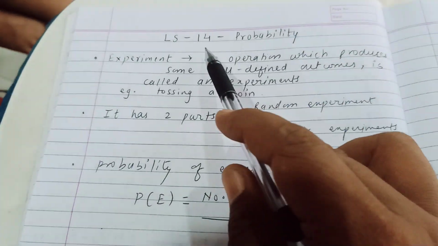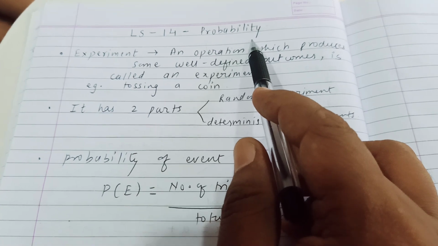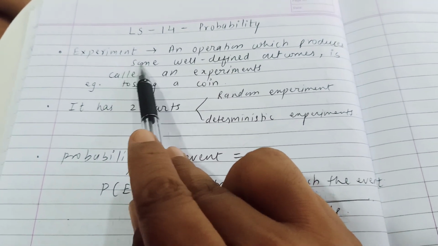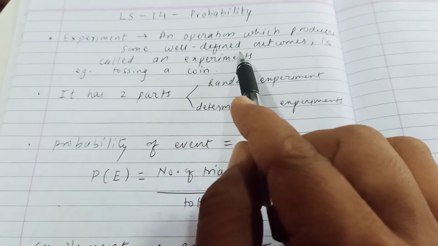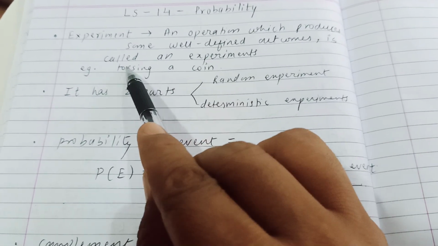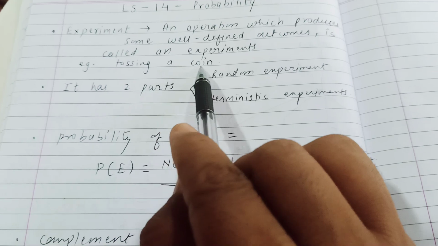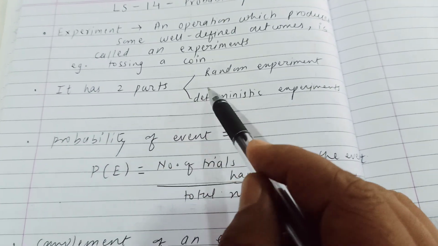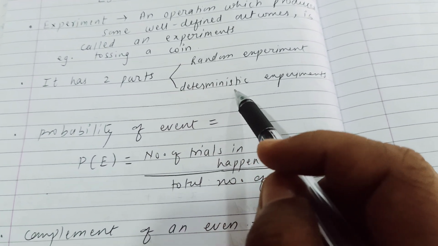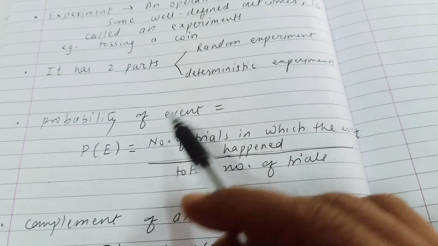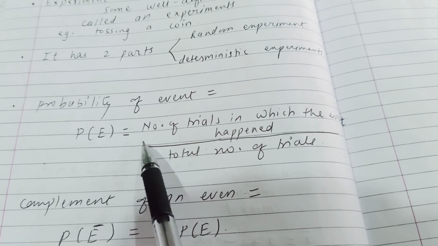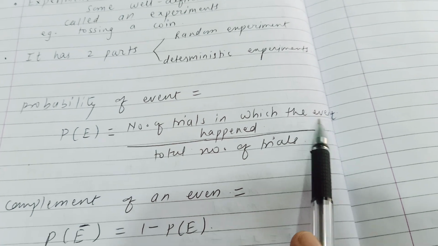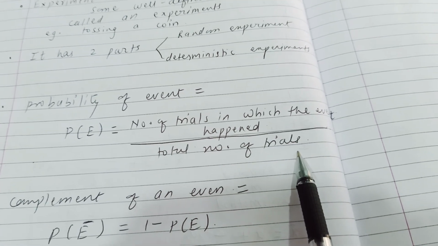And now that is the last chapter, chapter 14, that is probability. So probability means, now listen, experiment. An operation which produces some well-defined outcomes is called an experiment. Example, tossing a coin. It has two parts, the random experiment and deterministic experiment. Probability of an event, if you want to find out, then P(E) is equal to the number of trials in which the event happened upon the total number of trials.